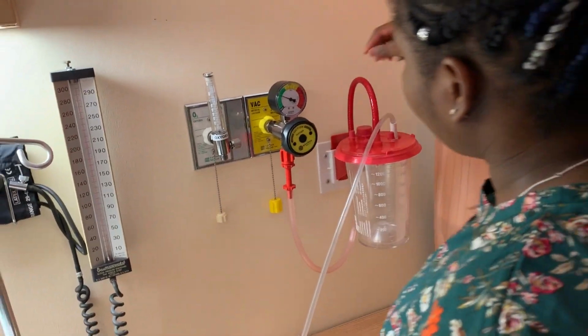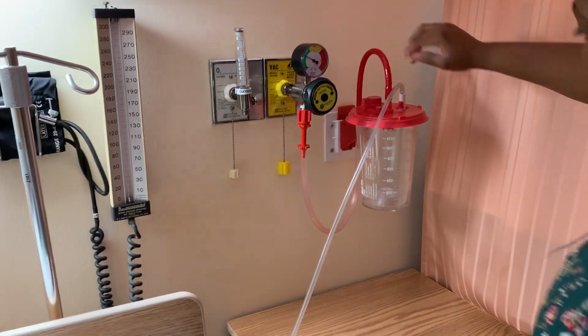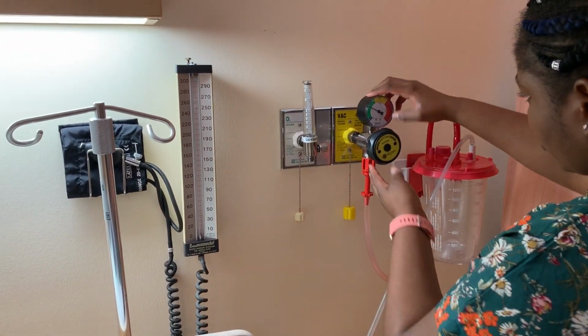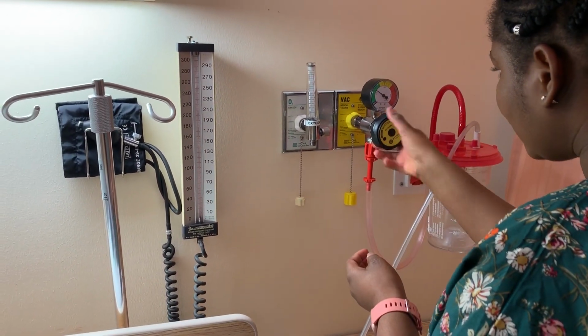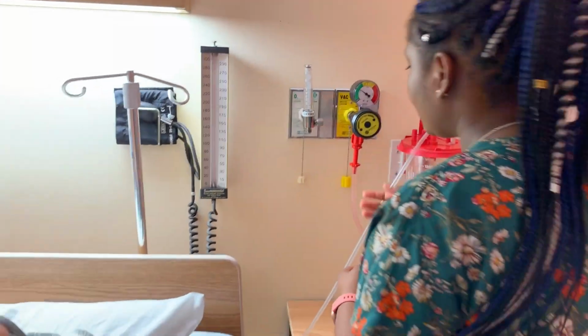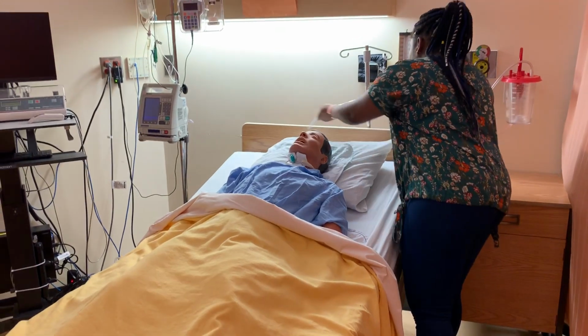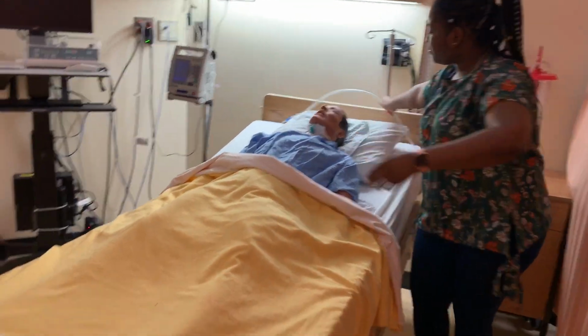I have all my connections connected. I'll have to make sure that my suction is in the low. So yes, it's in the low, it's in the green area, so that's low. So I'm gonna follow the tube in. So I'm gonna do that now before I end this video.